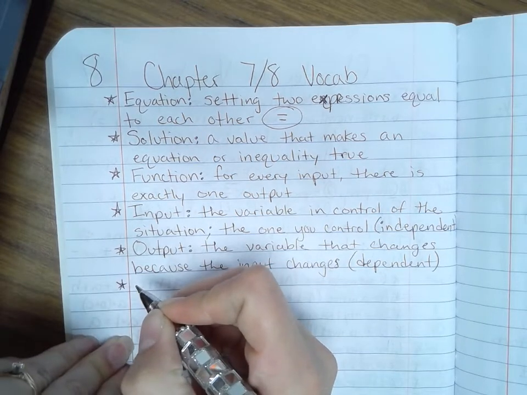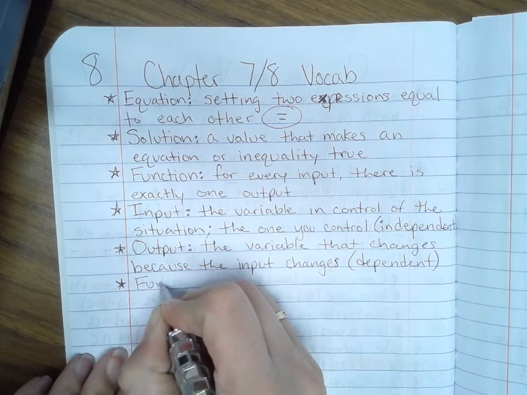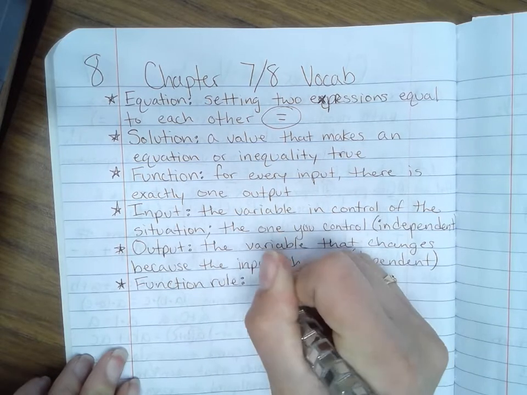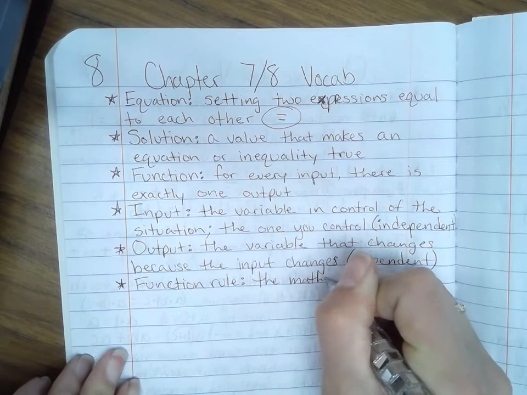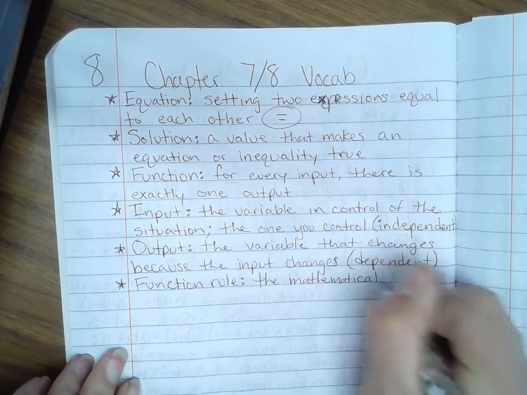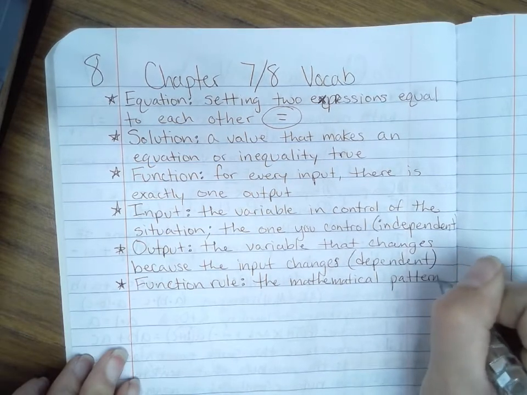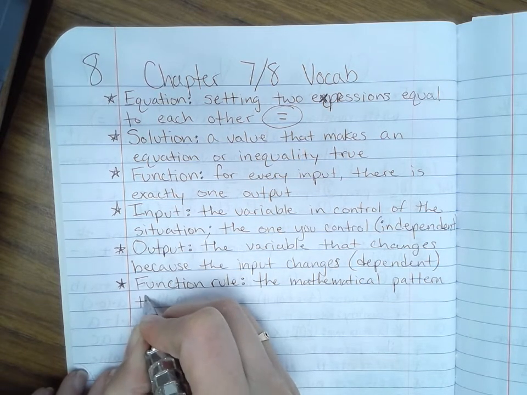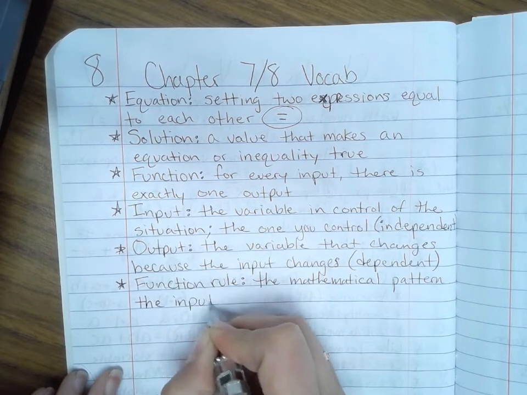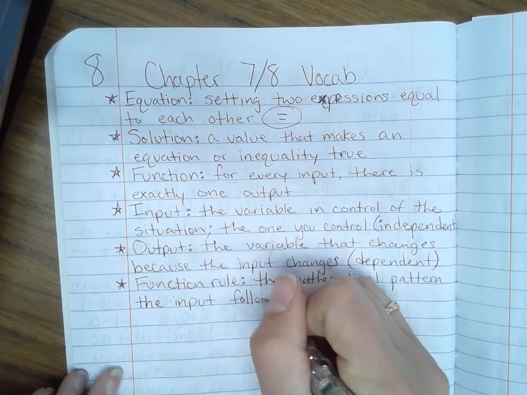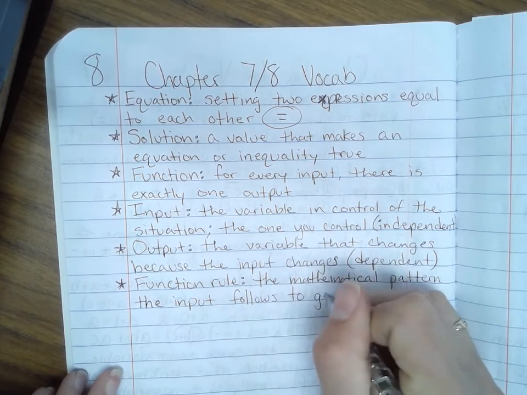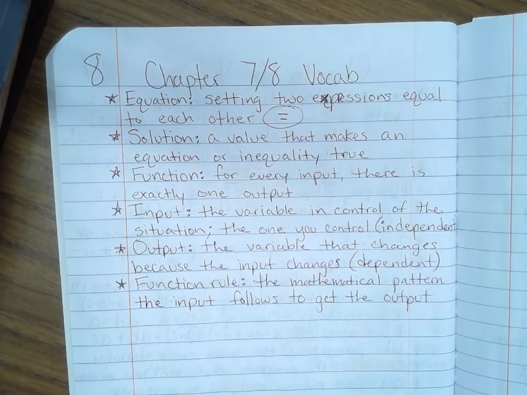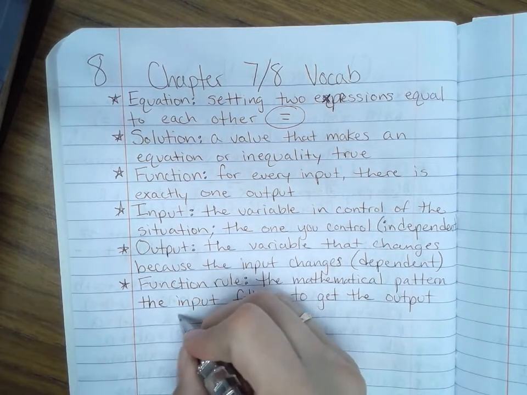Okay, next one I want you to write is a function rule. It's the mathematical pattern the input follows to get the output. And it's usually written as an equation.